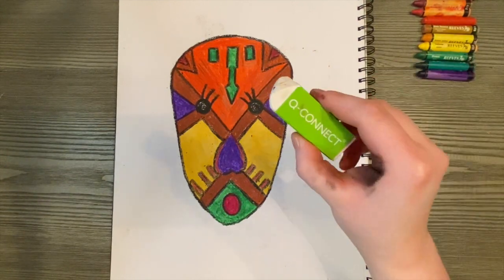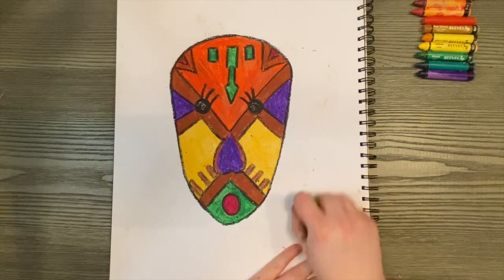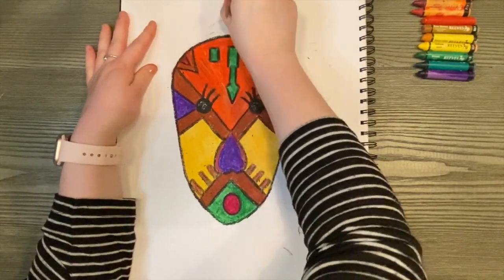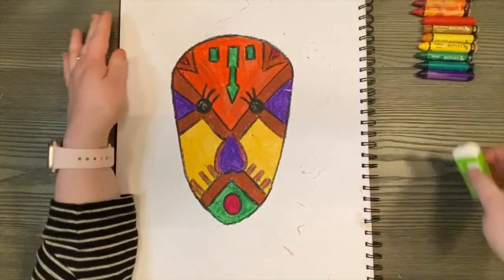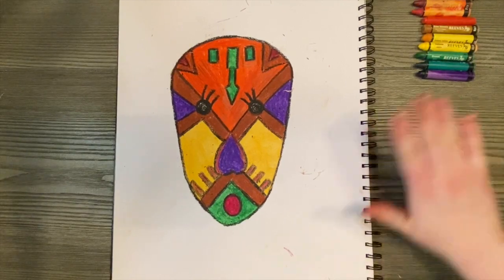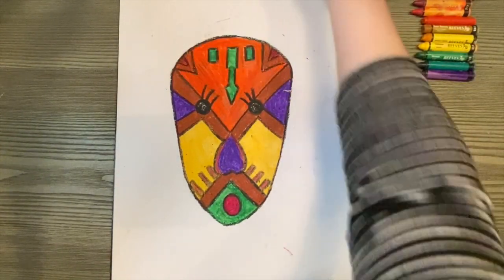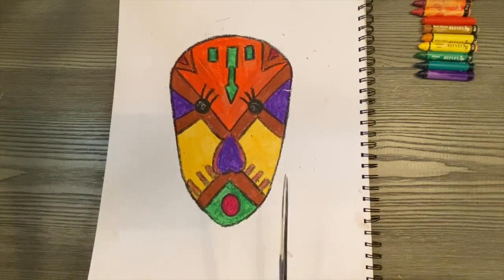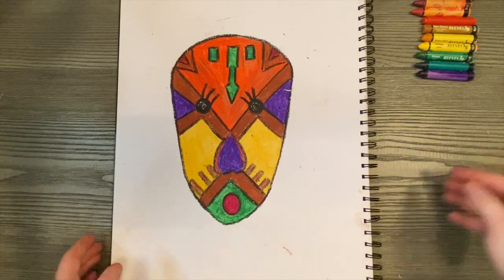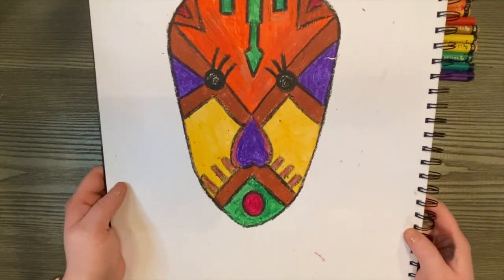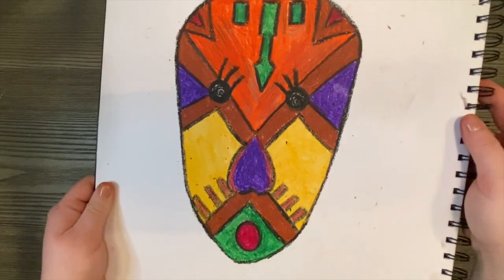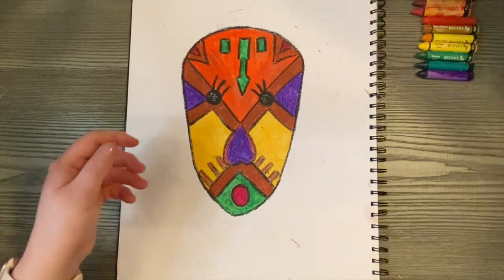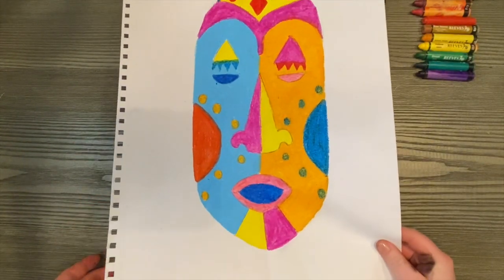So I'm just going to take my rubber now, and any little areas where there has been some transfer from the oil pastel, I'm just going to gently rub it out to try and get most of the marks away. Or alternatively, you could also use a pair of scissors to cut out your design and stick it onto another page. So this is my finished African art mask. And here it is alongside another African mask which I've created previously.